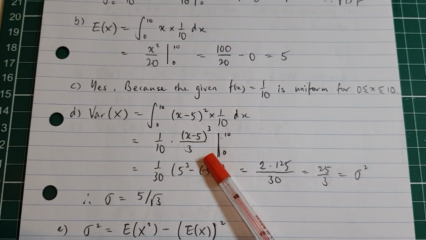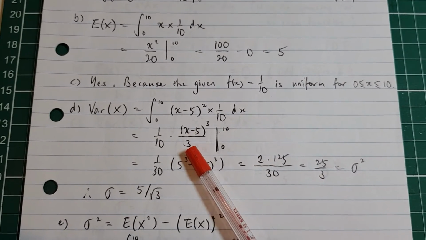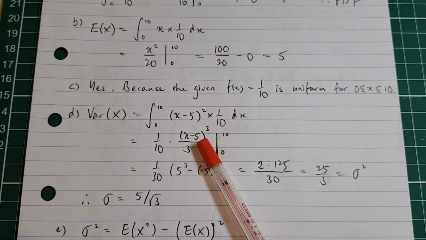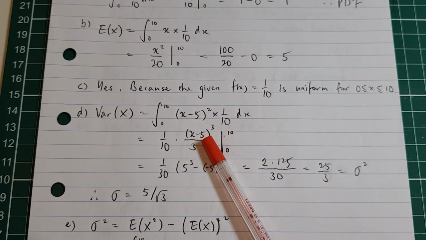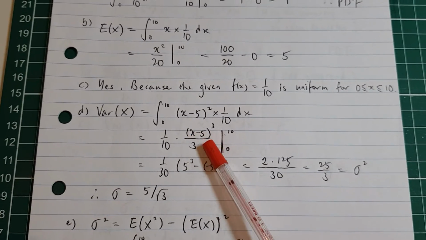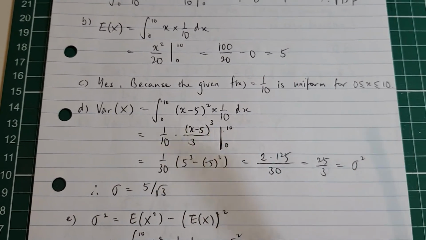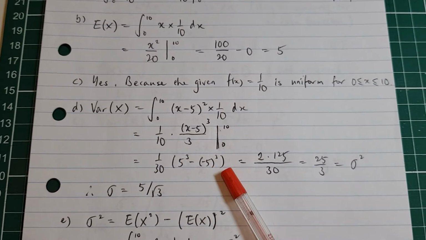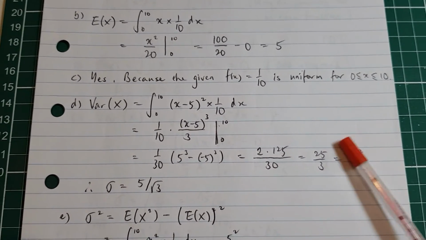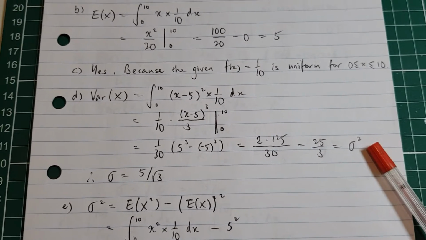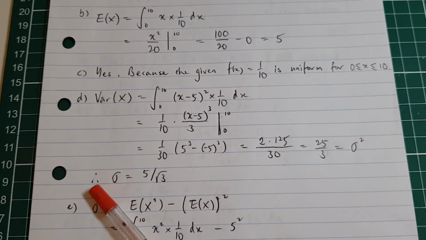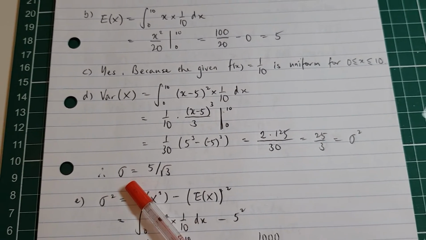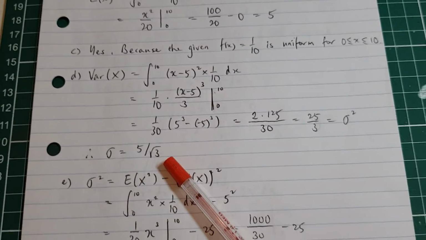The stuff inside the bracket, x minus 5, is linear, so even if you do the reverse of the chain rule, it wouldn't affect anything because it's division by 1 anyway. Evaluated, you get this. Remember, this is the variance, which is the square of the standard deviation. Statistically speaking, we're more interested in the standard deviation, which is 5 on root 3.